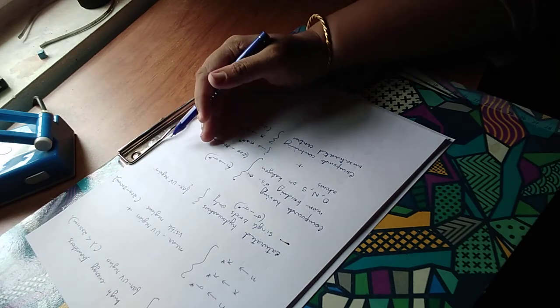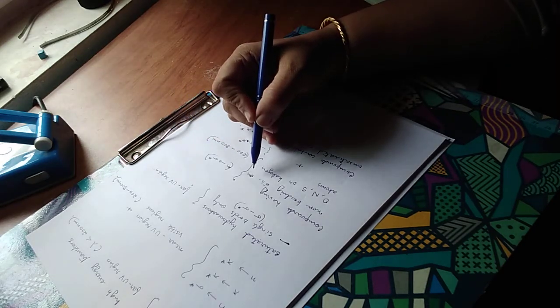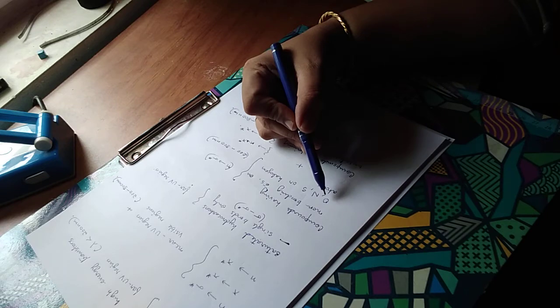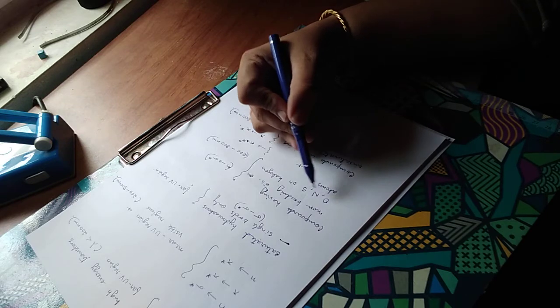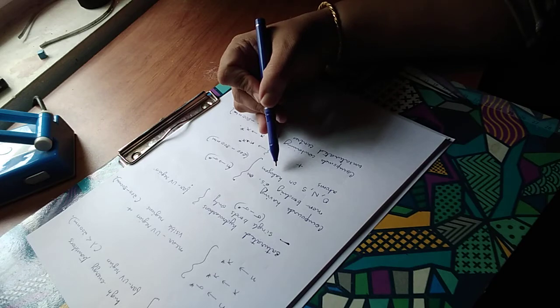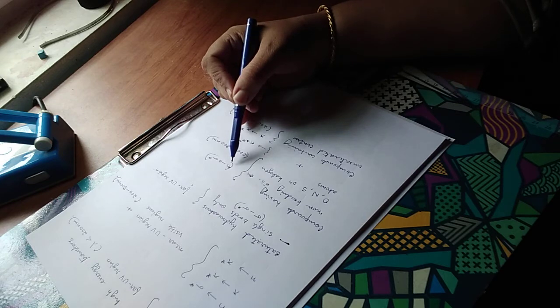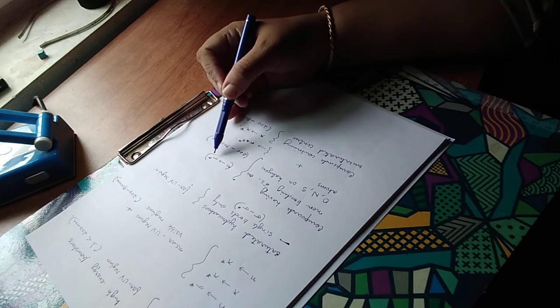Now the second case is the compounds having non-bonding electrons. Non-bonding electrons are present when the compound has oxygen, nitrogen, sulfur or halogen atoms included in it, and therefore the transition that we expect is n to sigma star.